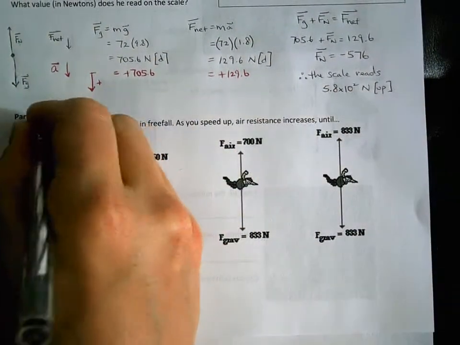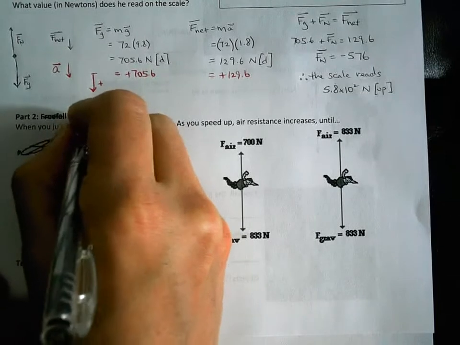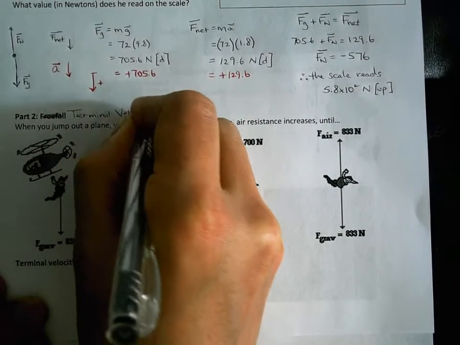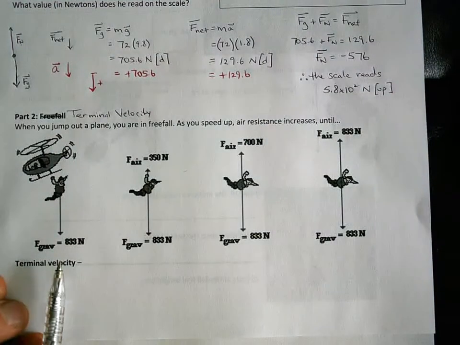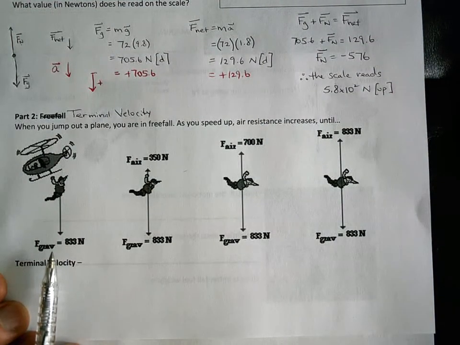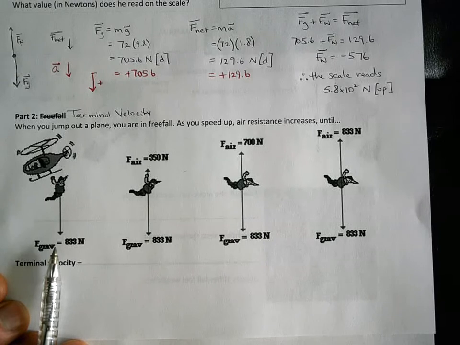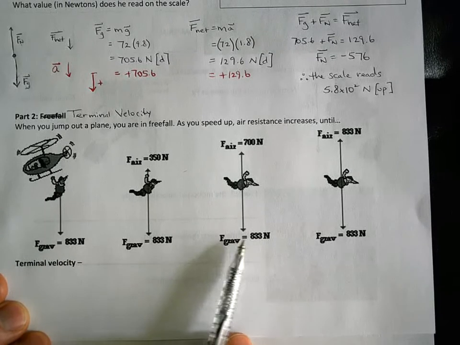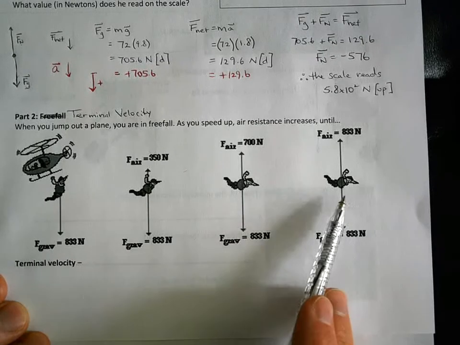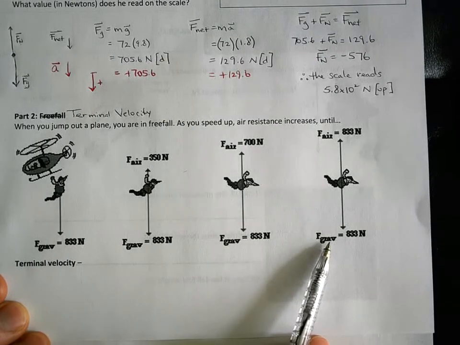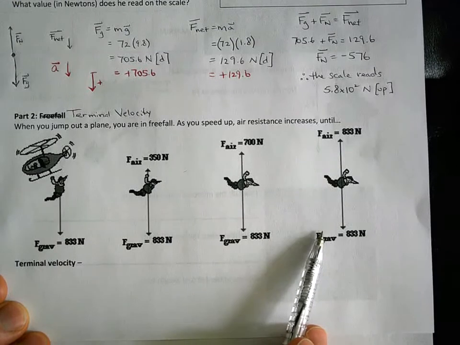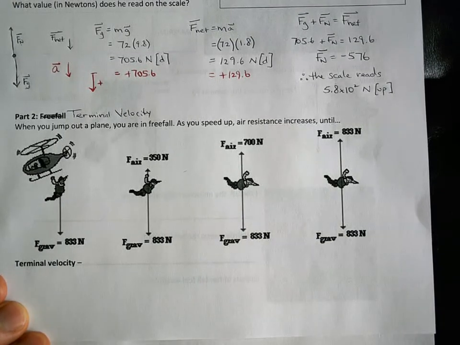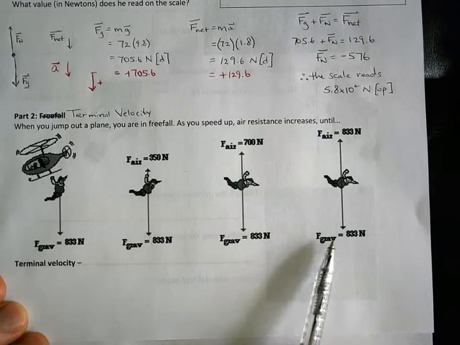not free fall, but terminal velocity. And you'll see there's a video and there's an explanation. It's pretty straightforward. But basically, as you drop out of a plane, you have no air resistance. But as you go faster and faster, the air resistance builds up until eventually your force of air resistance is equal to the force of gravity. And so you stop accelerating. You're actually just balanced now, so you're falling at a constant velocity. And there's some interesting videos for you to watch.